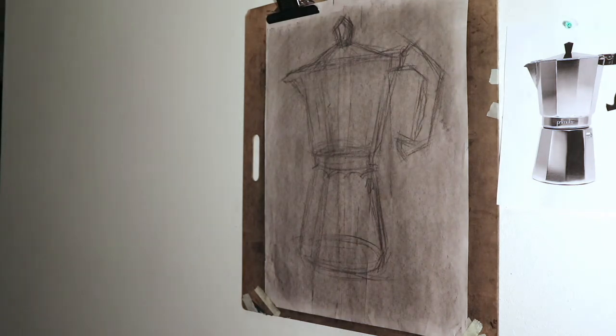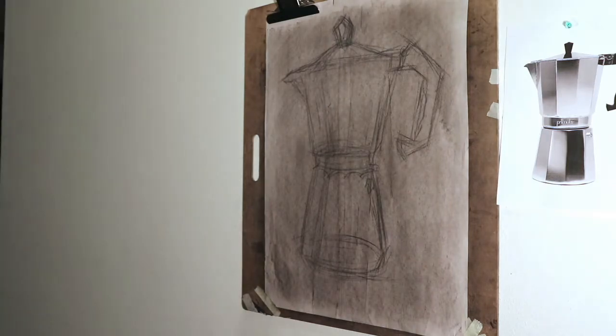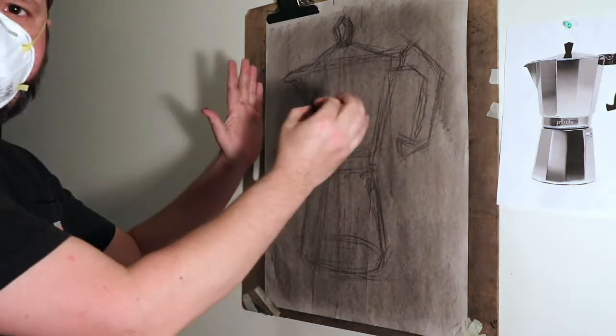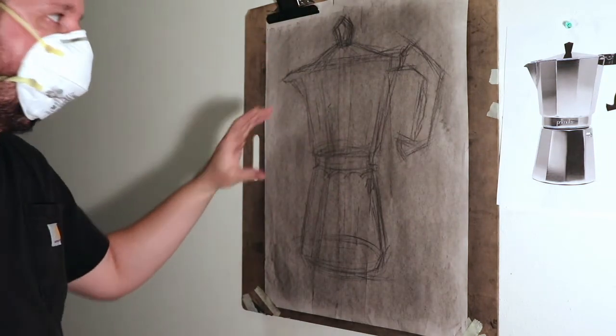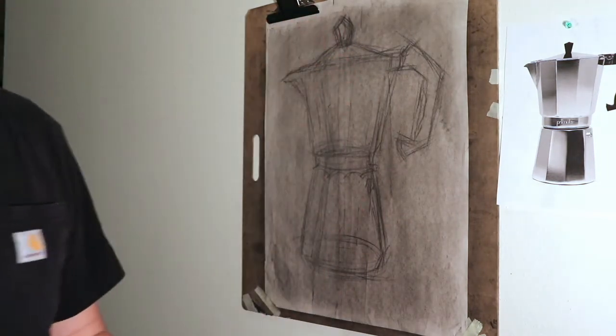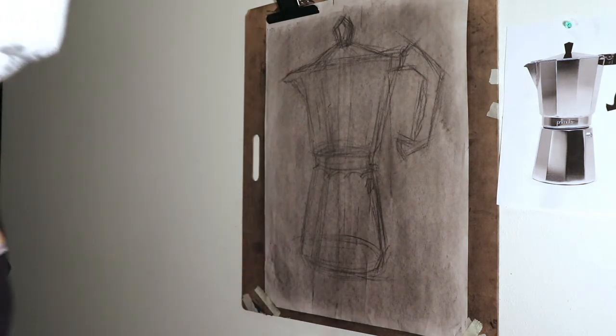If I was drawing and my drawing was getting too smushed, or it doesn't fit or it breaks the page, or if it's too small, then just start the drawing over. Flip a sheet.